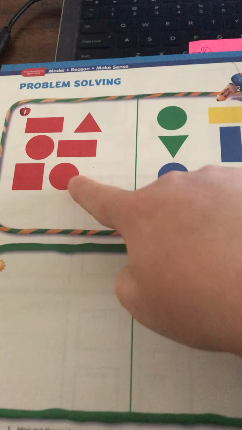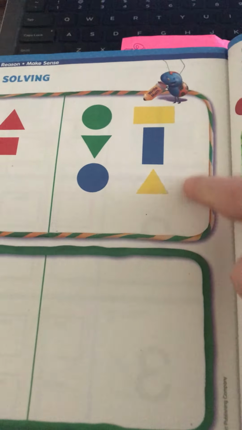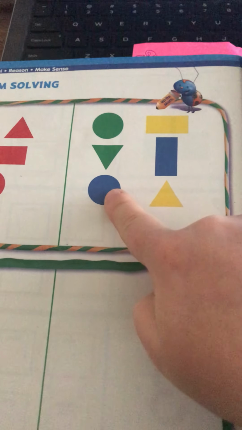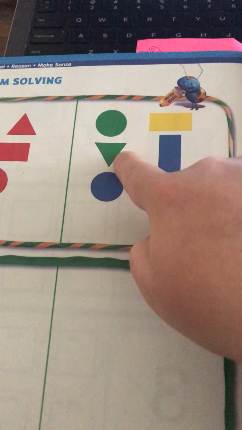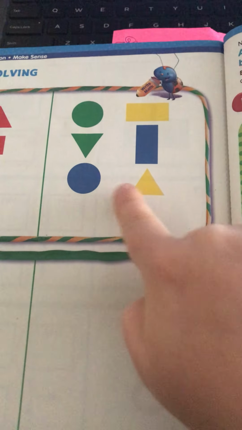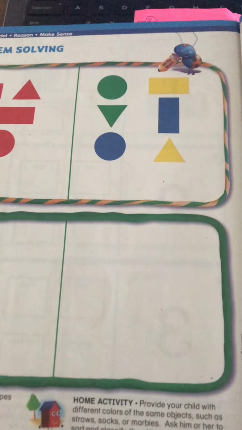So draw one more shape here, but make it this color. Draw one more shape on this side, any shape. But can it be red? No. It can be blue, yellow, or green. So make one more shape, use one of these colors. Sorting by color.